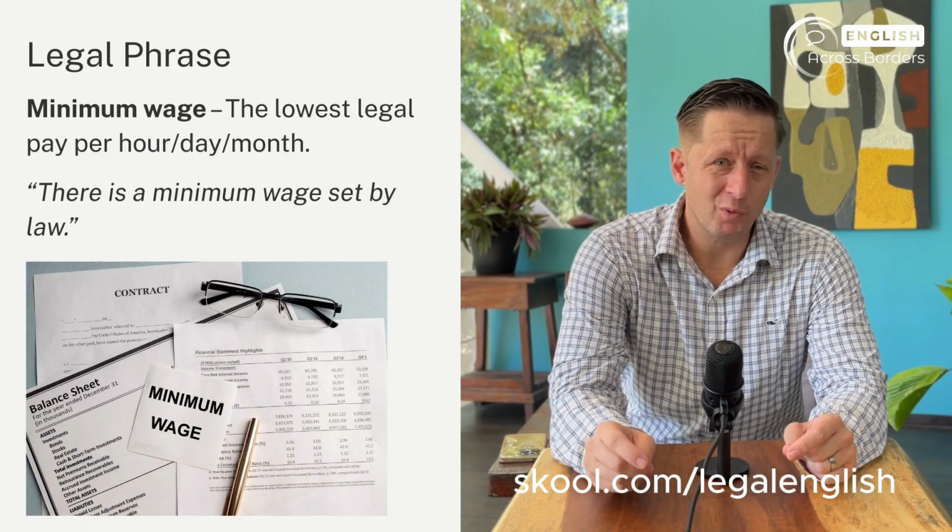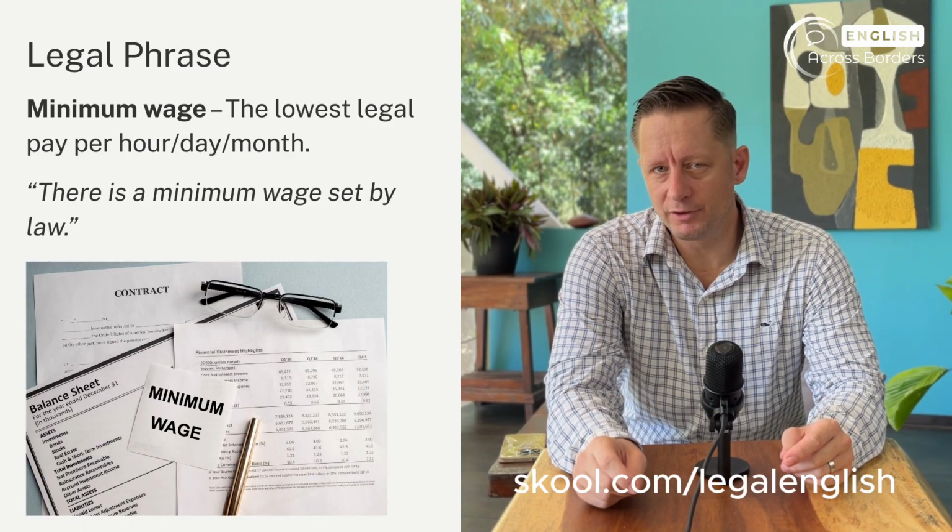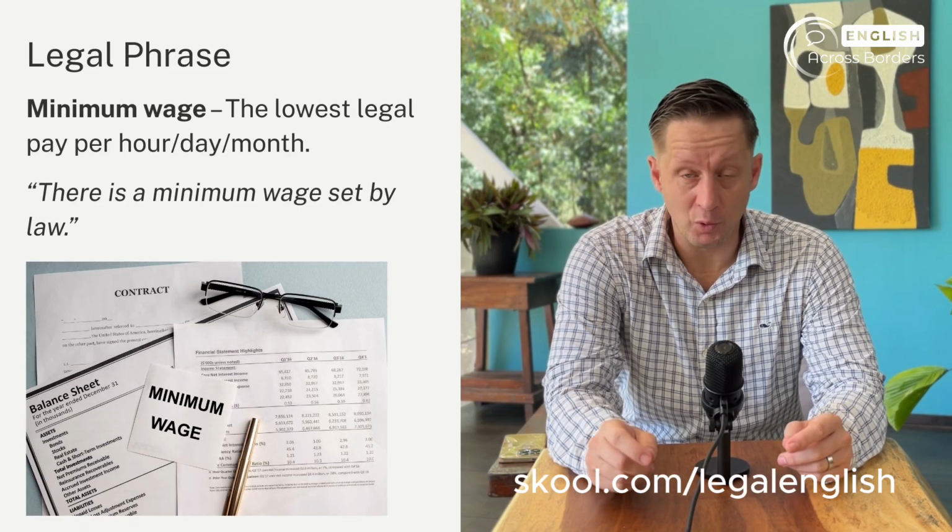The minimum wage is the lowest legal amount of money a worker can be paid for their work.